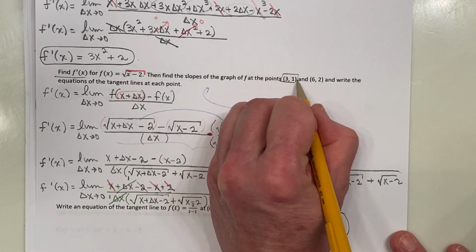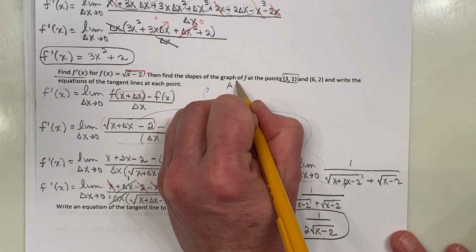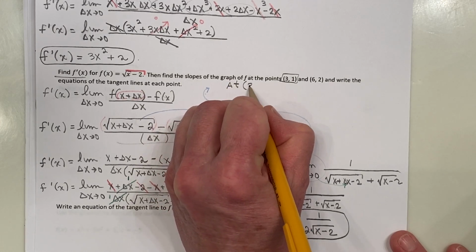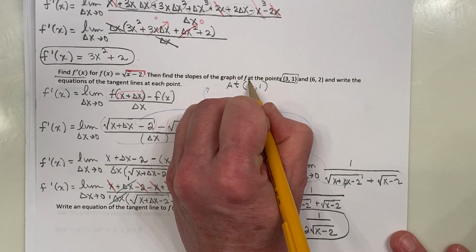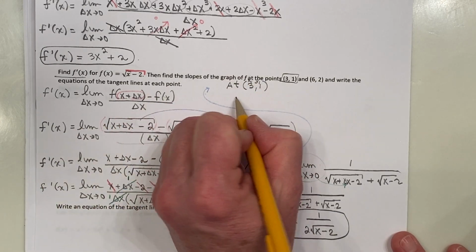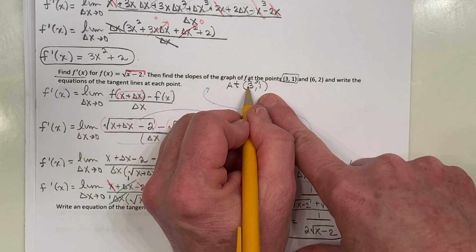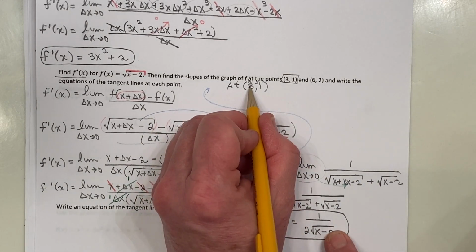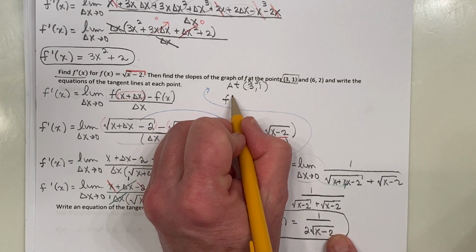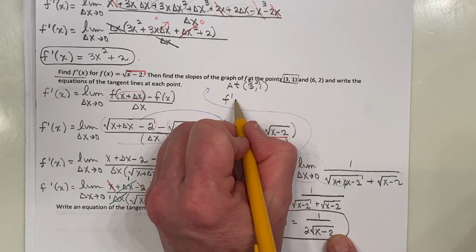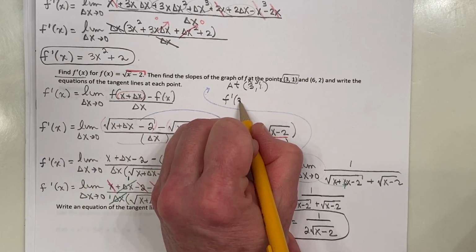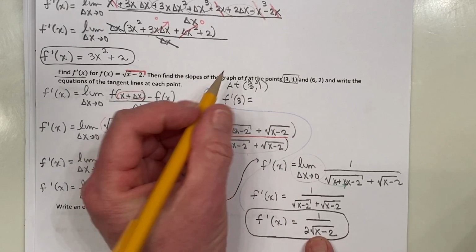So let me first tackle the point 3, 1. So this is x1, y1. So the first thing we need is the slope, and the derivative will give us the slope. So let's plug in 3, the x coordinate, not the y, into the derivative, f prime of 3.